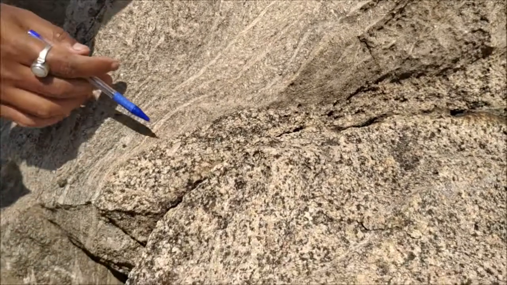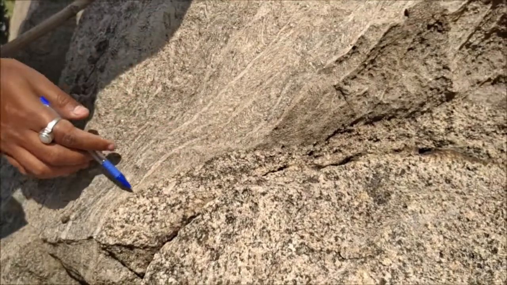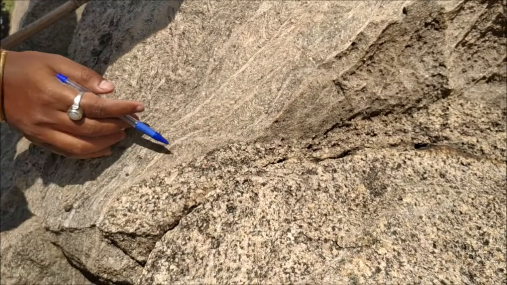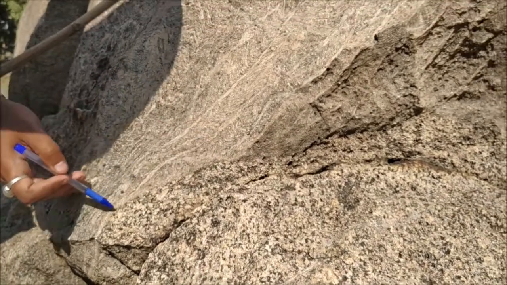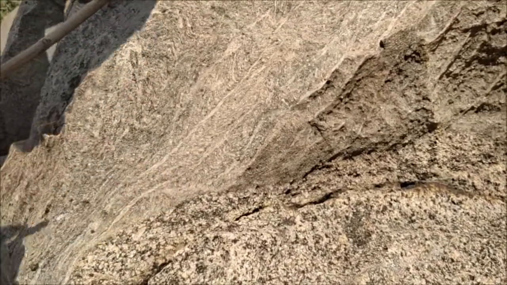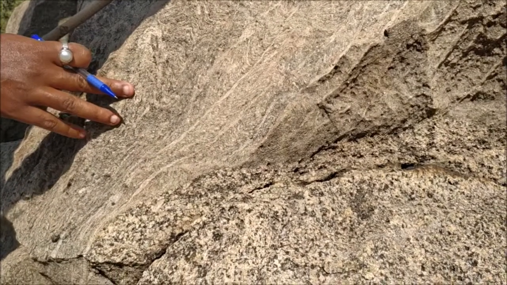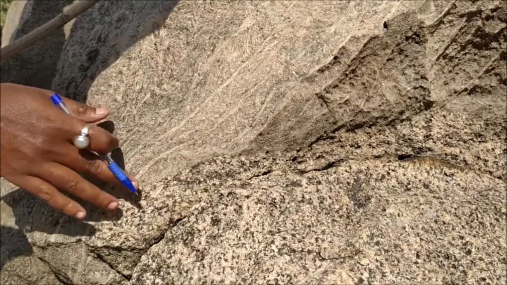So this undeformed member must have intruded later. That is why these pre-existing axial planes are also truncated. So in this way you can define the younger or older relationship in the field.